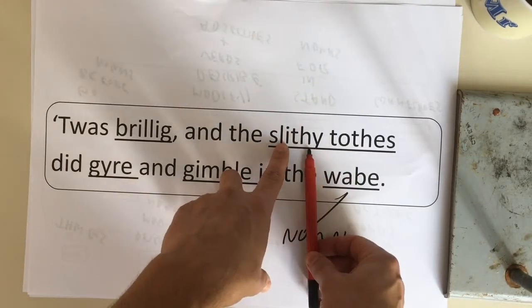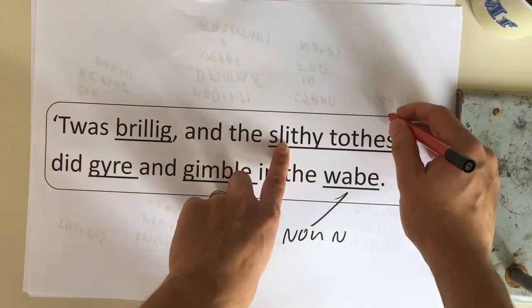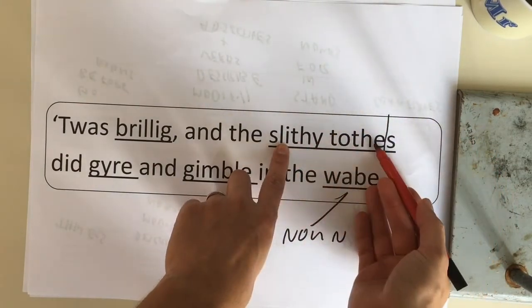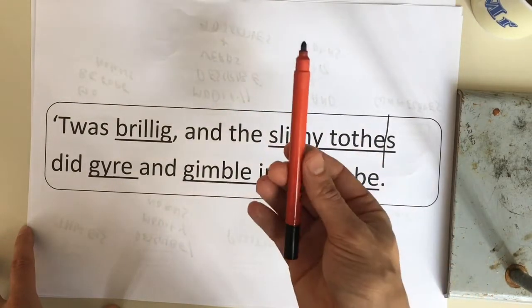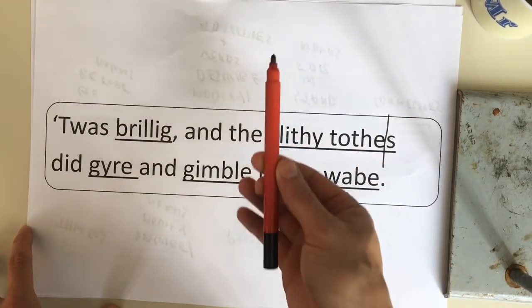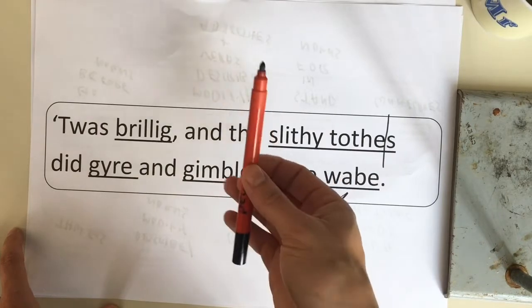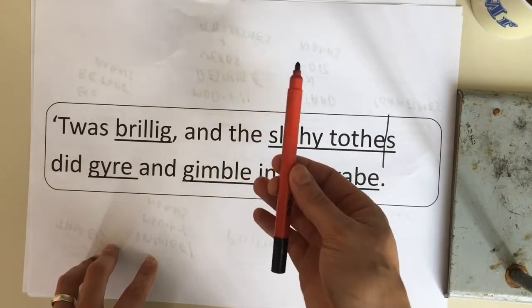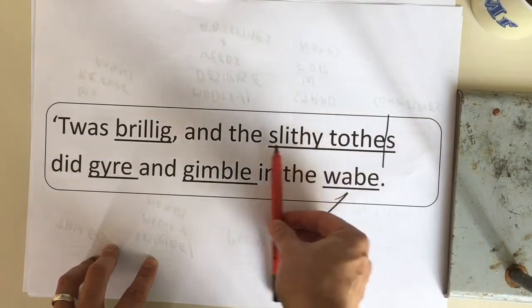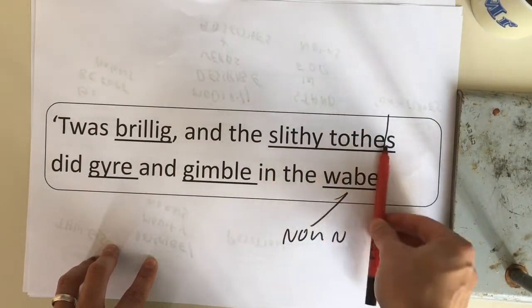But slithy doesn't sound like a noun. So let's have a look at this one. Let's say we do this. The slithy toads. Okay? Here are some pens. So we think about what word class tends to have an S at the end to be made into a plural, and it's nouns, isn't it? Pens, cups. So that would suggest that that is a noun.